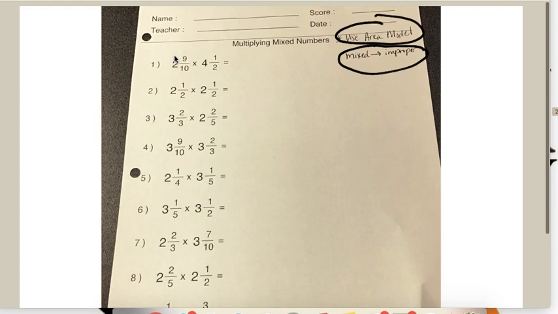So I'm going to start with the first strategy, which is the area model. I'm going to use this 2 9/10 times the 4 1/2. The area model method is to break apart each number. So I'm going to break apart the 2 9/10, and it's going to become 2 and then 9/10. I'm decomposing it. I'm using that fancy word again. And then I'm going to break apart the 4 1/2 into 4 and 1/2.